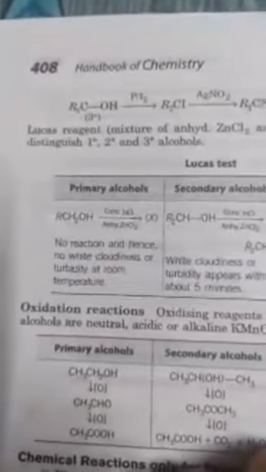Now the next thing comes, that is Lucas test. This is very important and very interesting. What do you need to add? In Lucas test, it is a test done by adding equimolecular anhydrous ZnCl2 and concentrated HCl.